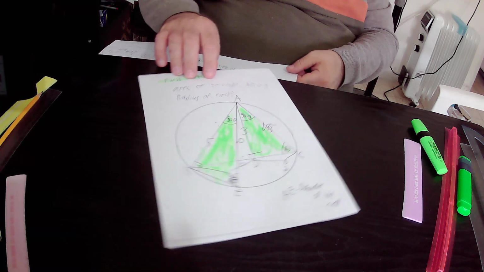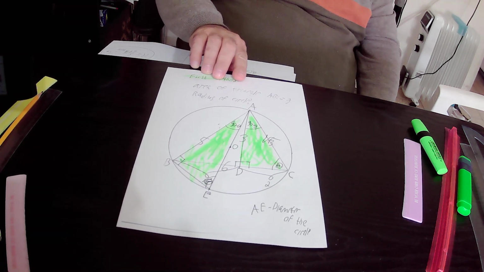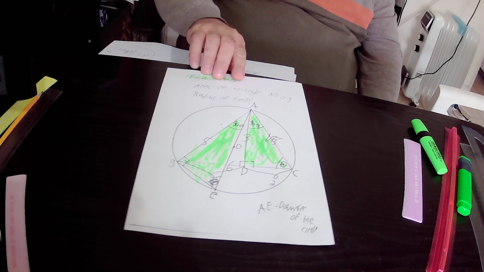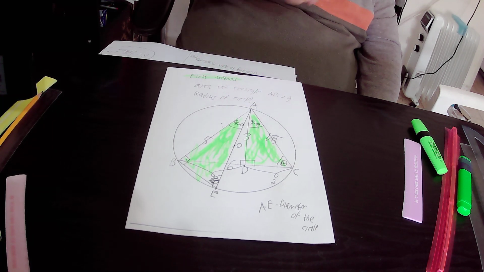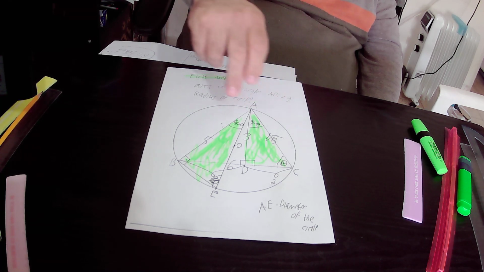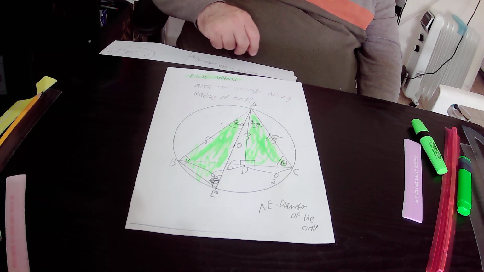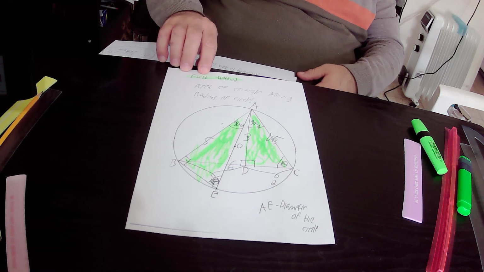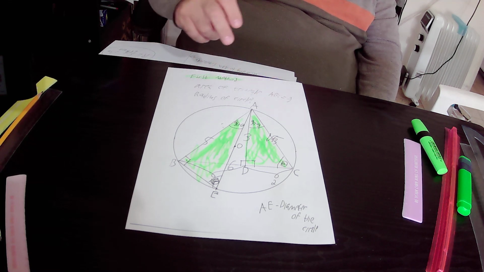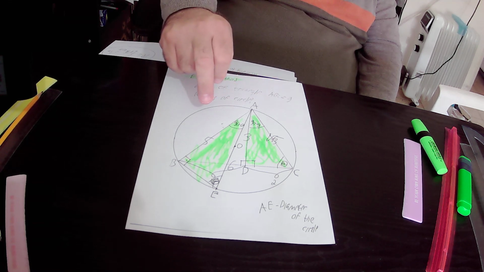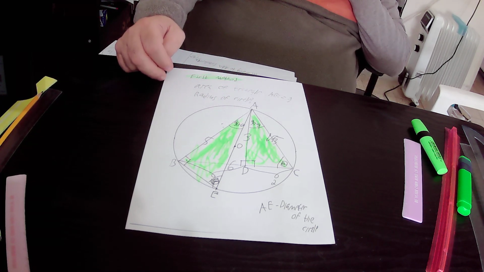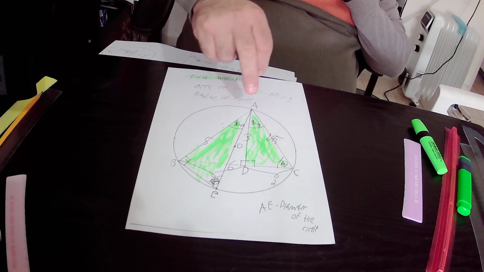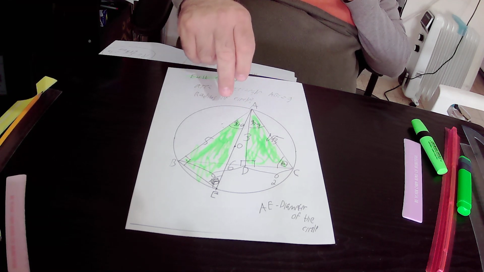So in the second question, we have in the drawing triangle ABC, which is inscribed in the circle. We know that the area of triangle ABC equals 9 units, side AB equals 5 units, side BC equals 6 units, and we want to find the radius of the circle that circumscribes triangle ABC.